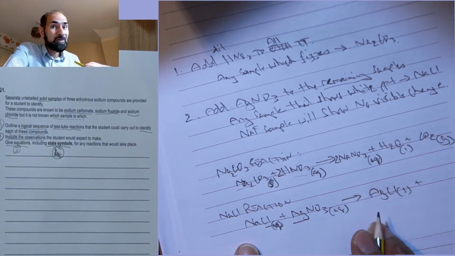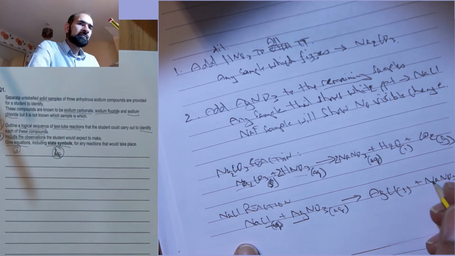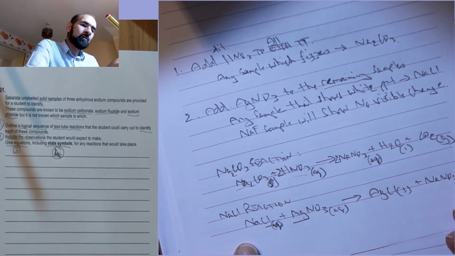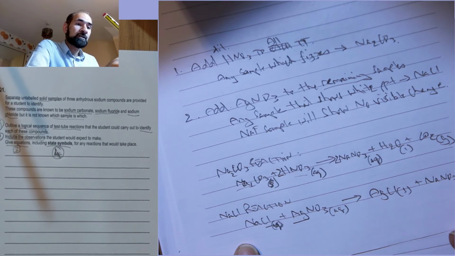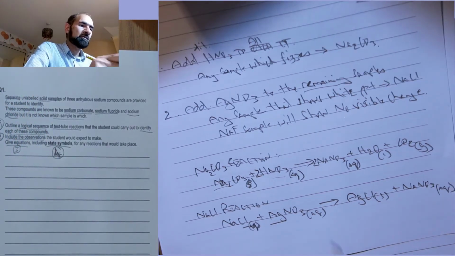Again, some sitting down and memorizing work, unfortunately. And what's left is sodium nitrate again. Sodium nitrate is ionic, so therefore it will be aqueous. Again, state symbols are there.